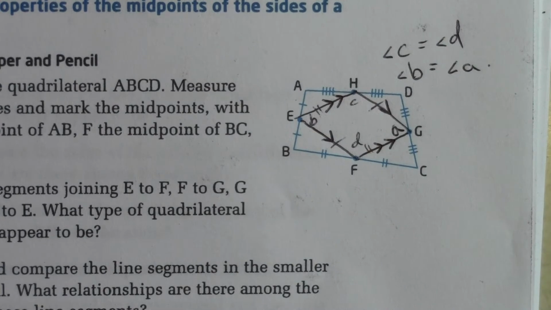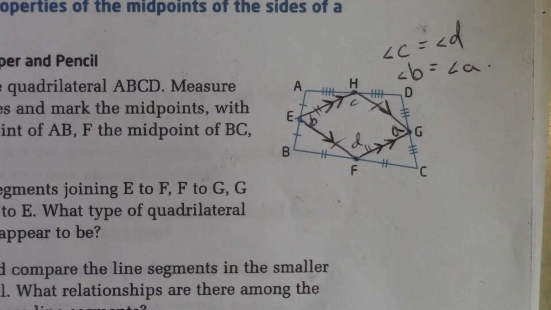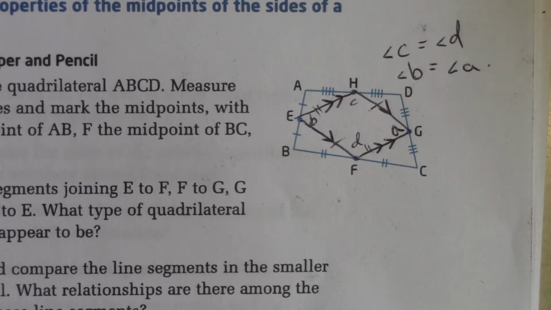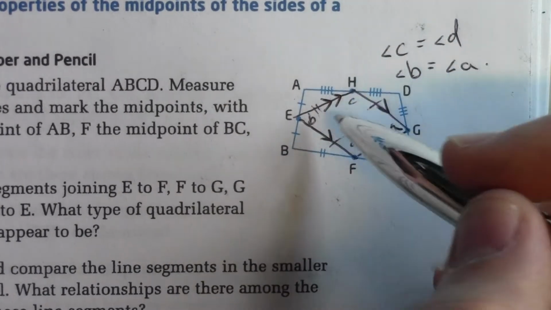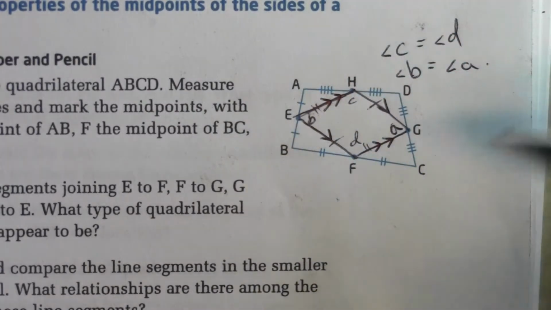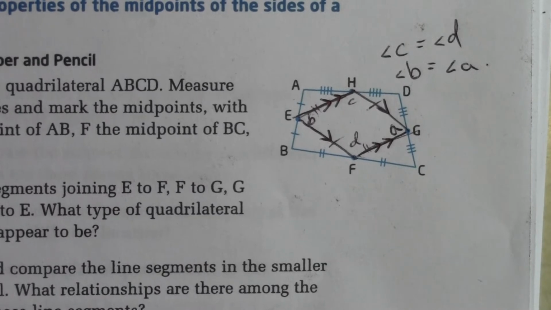If co-interior angles formed by a transversal and two line segments are supplementary, the two segments are parallel. Are any of the sides of the quadrilateral EFGH parallel? So we have determined that these two sides are parallel, right? By looking at them, we can see that, and that is now true based on the angles by definition.